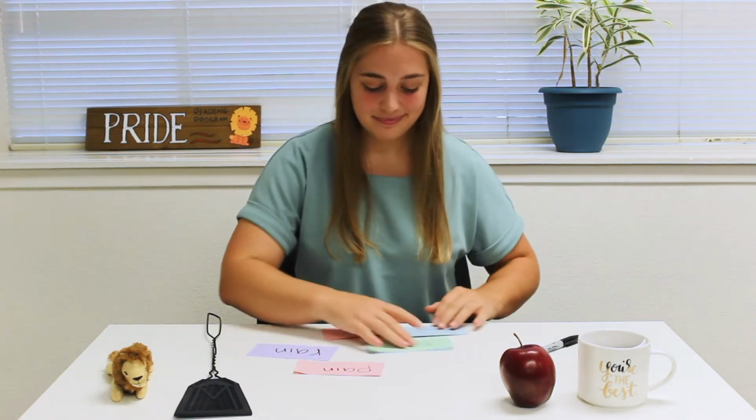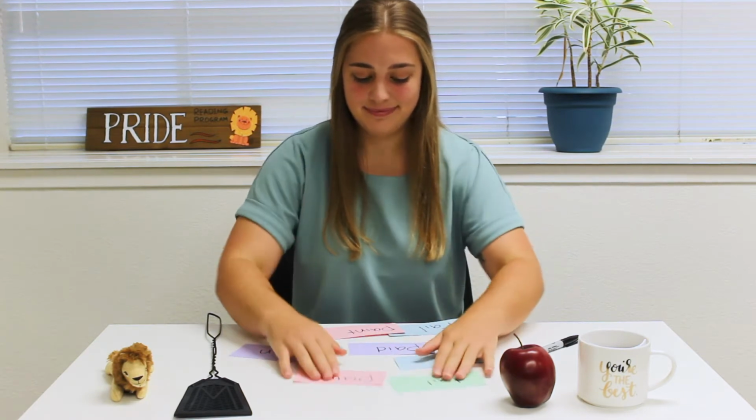First, what we're going to do is write our words on our index cards. For this example, I will be using AI and AY words such as the word pain. Next, we're going to take our cards and scatter them on the table or floor wherever your student is working.